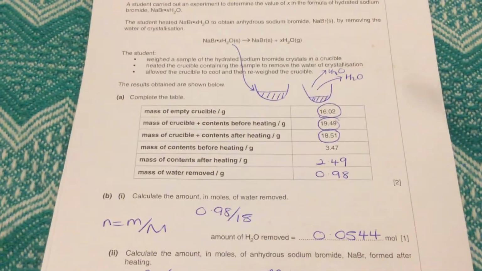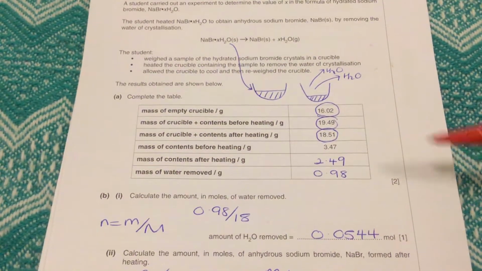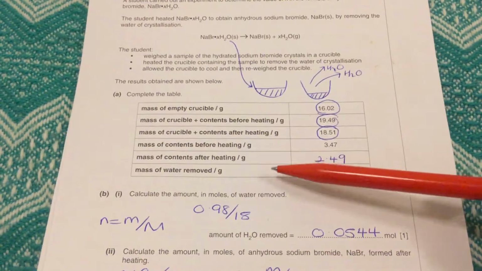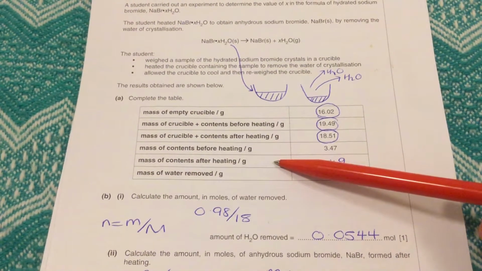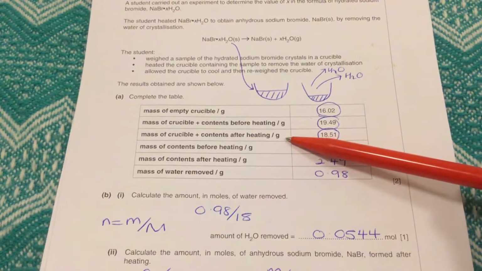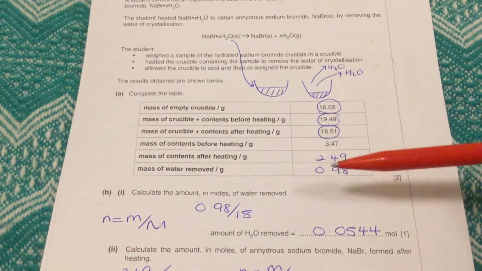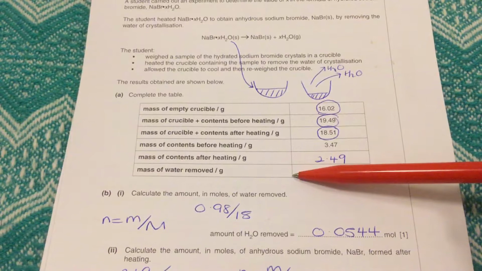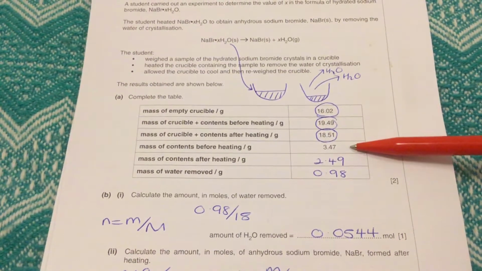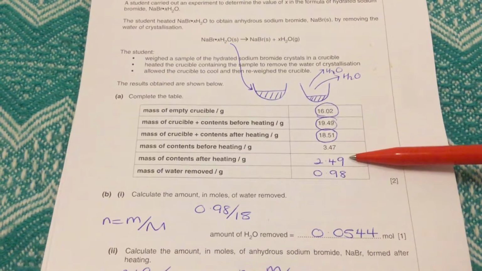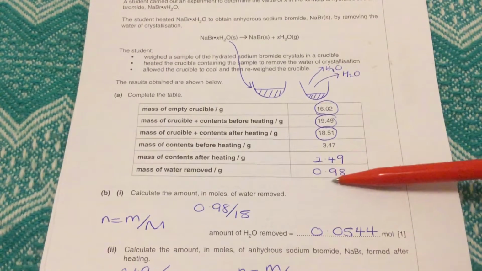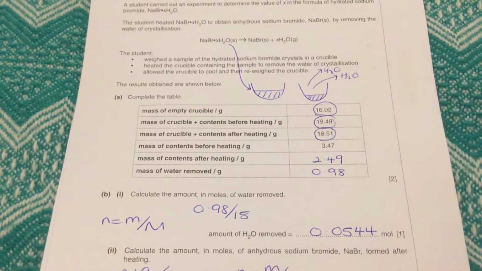The first part is to complete the table. Straightforward subtraction. So if we want to know the mass of the contents after heating, we have to take the mass of the crucible and the contents after heating and deduct the mass of the empty crucible. And then if we want to know the mass of water removed, we have to look at the mass of the contents before heating and take away the mass of the contents after heating. Everything else is whatever has gone off into the atmosphere.